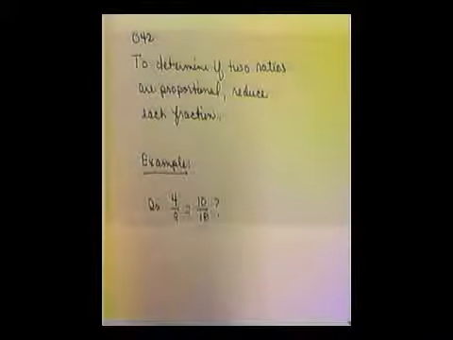There are two ways to determine if a proportion is true or not. One way to determine if two ratios are proportional is to reduce each fraction. So if we put it in the fractional form, we can find out by reducing. Example, is 4/9 equal to 10/18? That's our question. So what we want to do is reduce the 4/9.